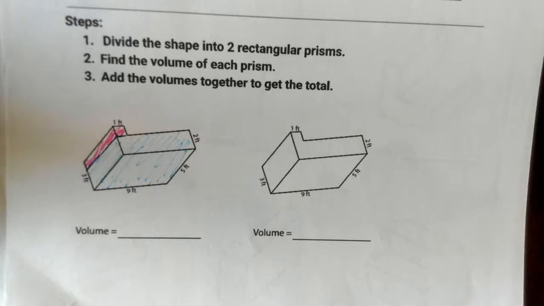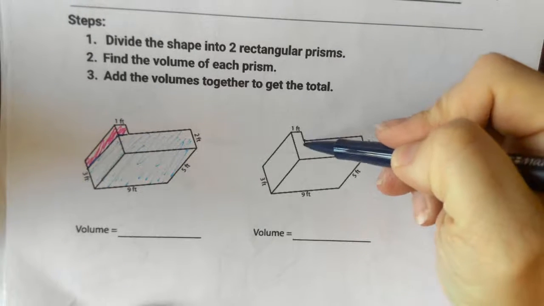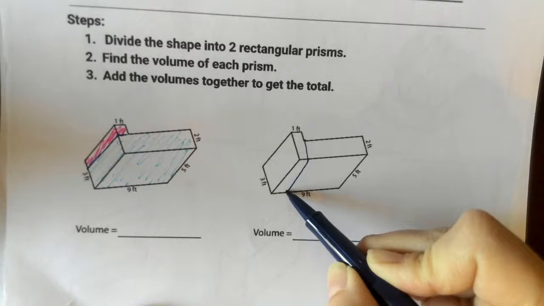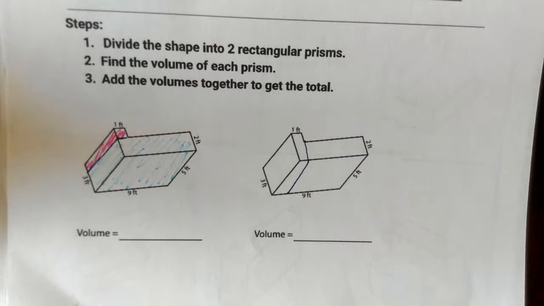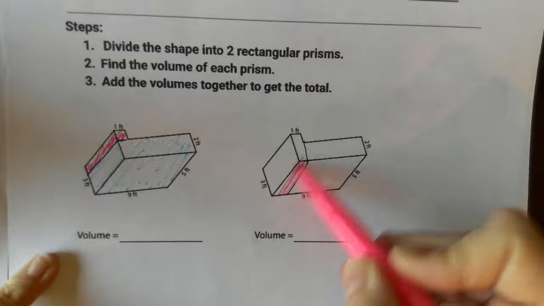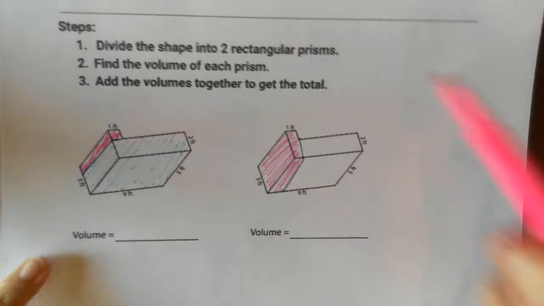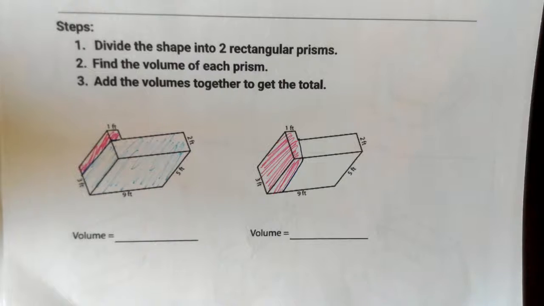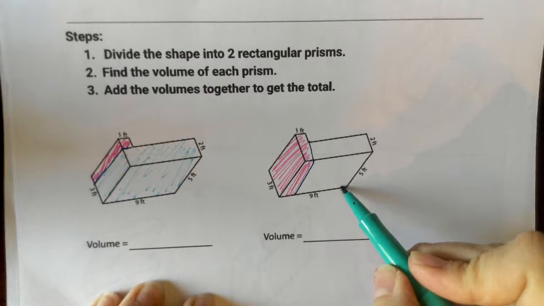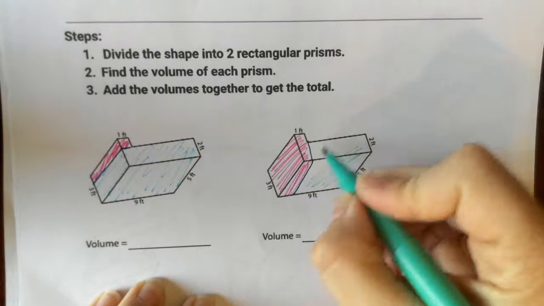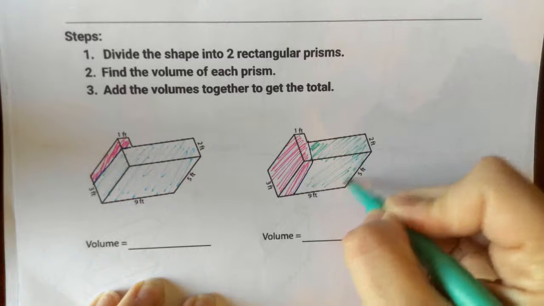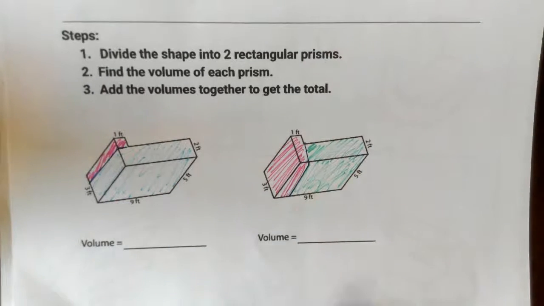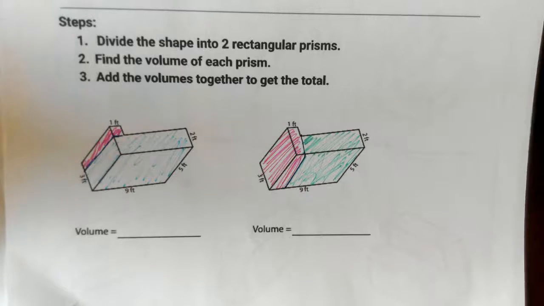Or some of you may have visualized it differently and divided it this way. So this time we have two skinnier rectangular prisms. So we have that one. Let's see if I can find a different blue. Oh, this one doesn't work either. And then you've got this rectangular prism. Okay, so either way, these both are the same shape, so they're going to have the same volume. So it really is just a matter of which way you would like to visualize it and work through it.